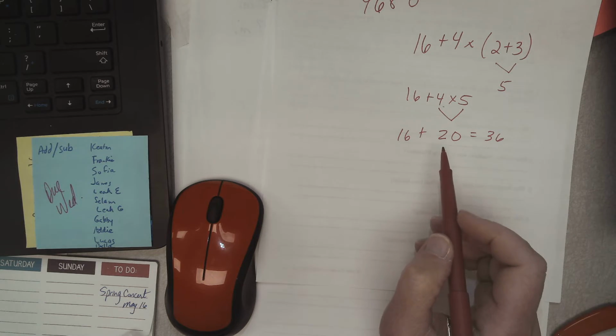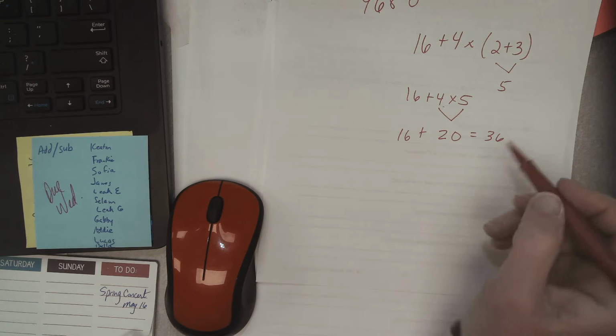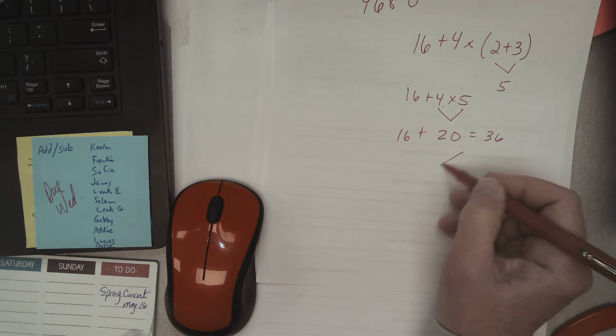Okay. Comparing. Oh my goodness. That's too easy for you. 75 is bigger than 74.32. It goes this way.